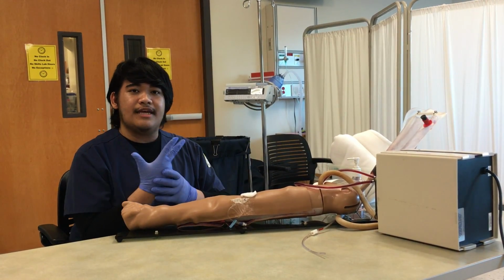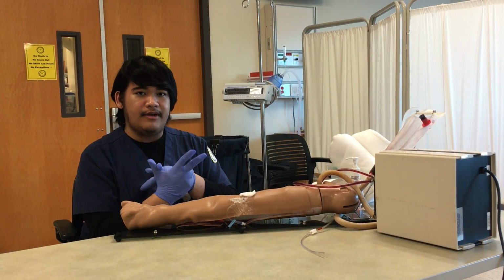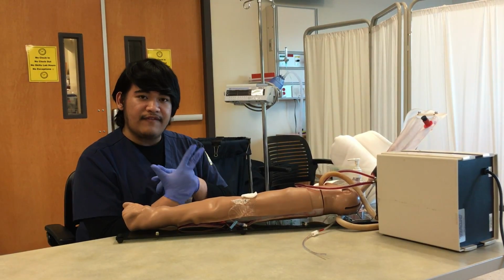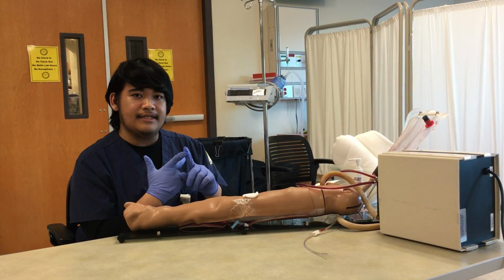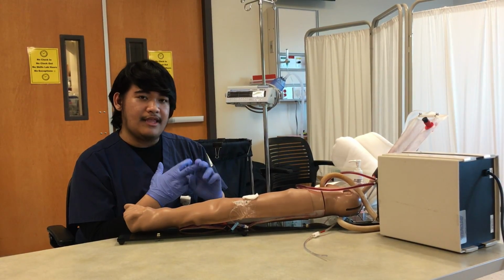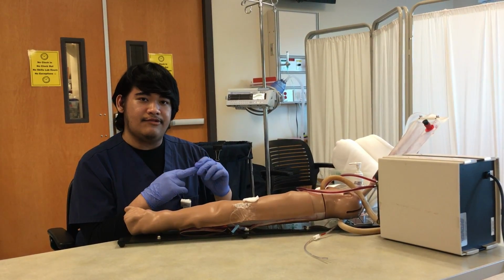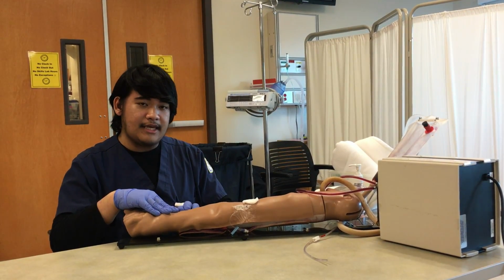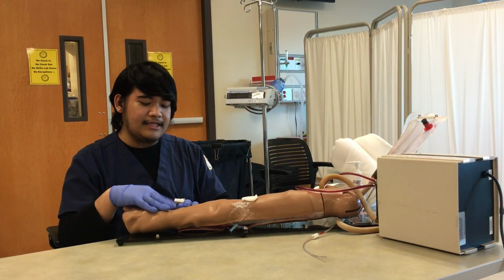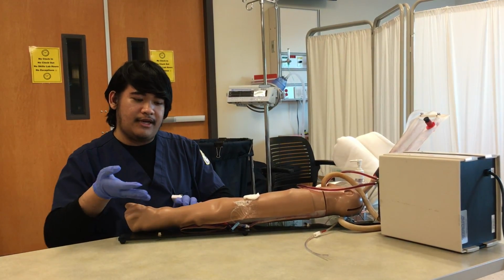We have 3 sites we could use: the radial, which has a 45-degree angle, the brachial, which has a 60-degree angle, and the femoral, which has a 90-degree angle. At this point, I would do it on the easiest one with the fewest complications, which is the radial.